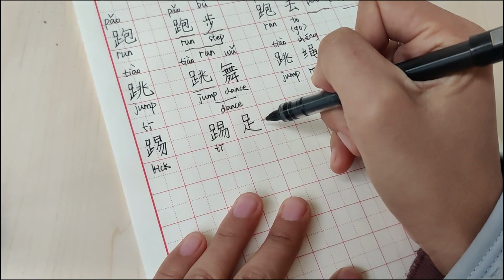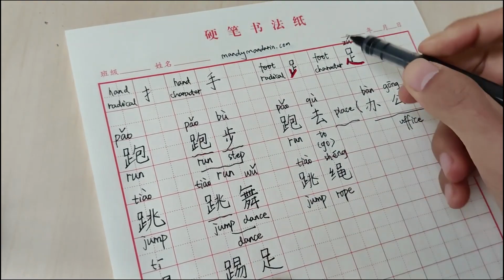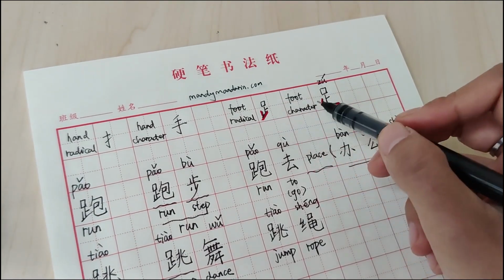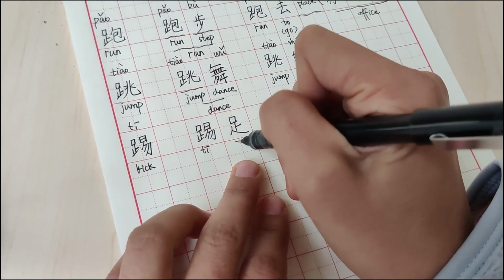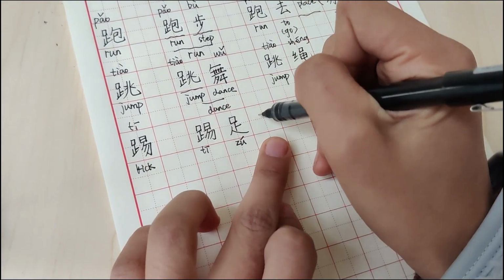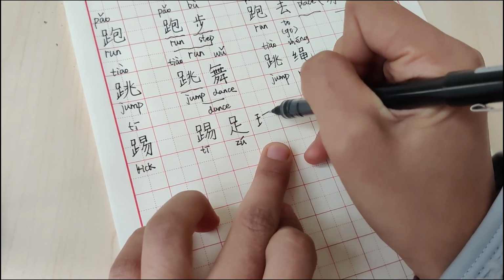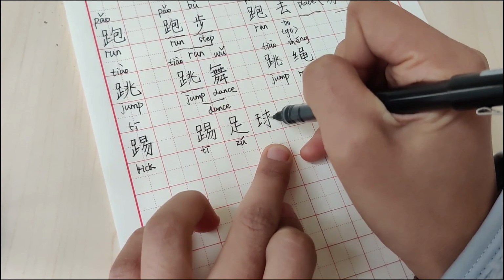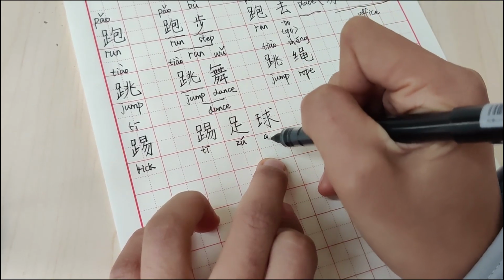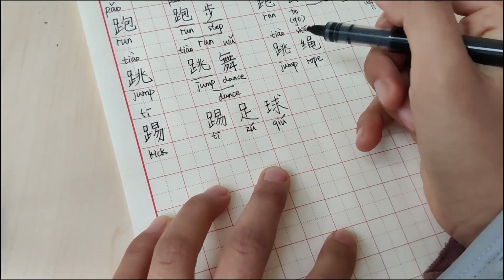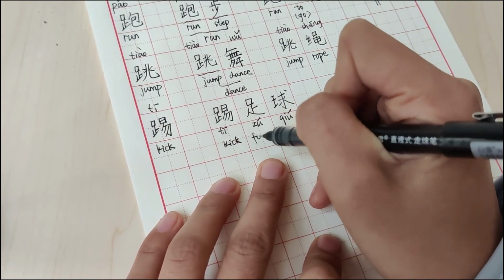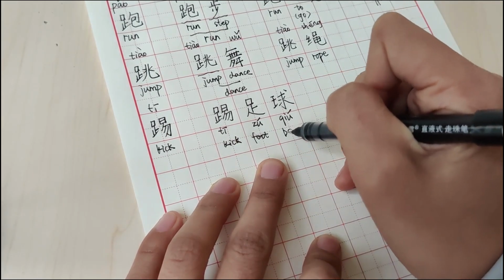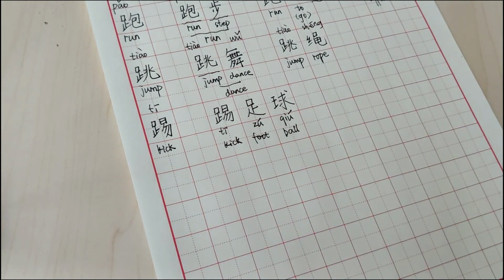See, 足 is the original version of the foot radical. Okay, back to this. 踢足球. Okay, 踢 is to kick, 足 is foot, 球 is ball. So 踢足球 is to kick football.